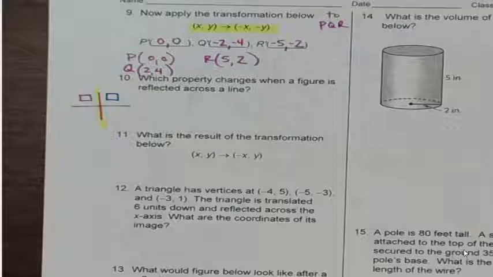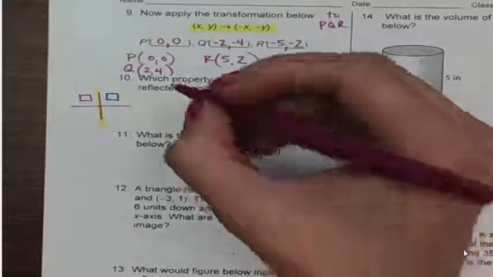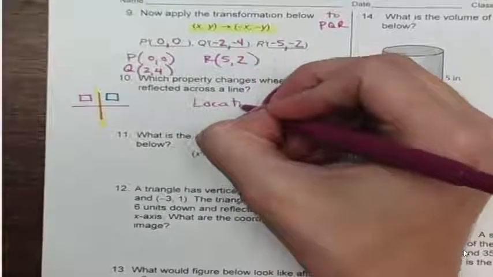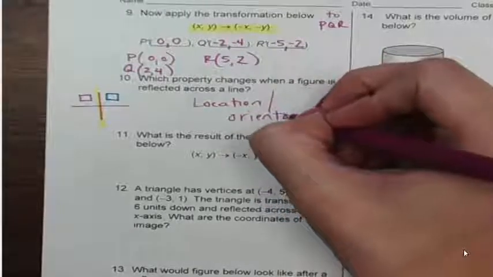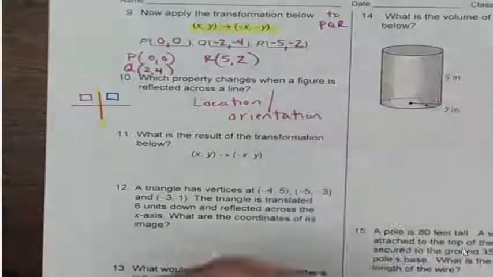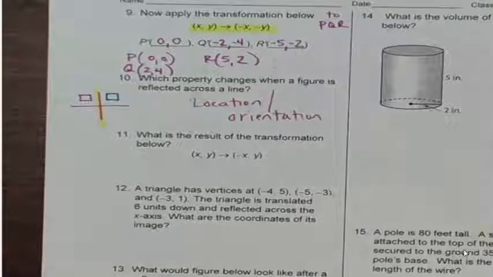No. Does the size change? No. What actually changes? You should have said location changes, or another word for that is orientation. Where it's actually located, that's another name for location. So the location or the orientation of where it is did change.